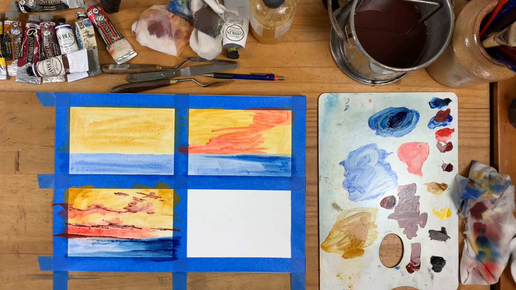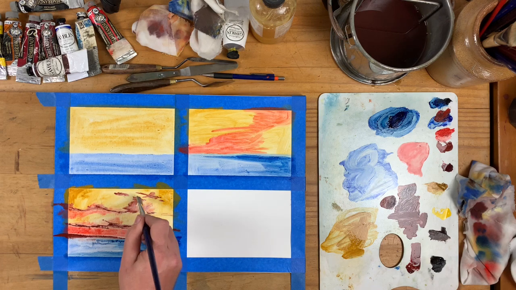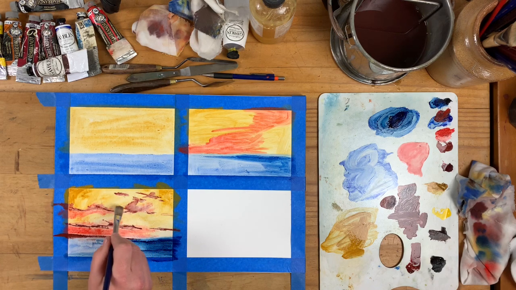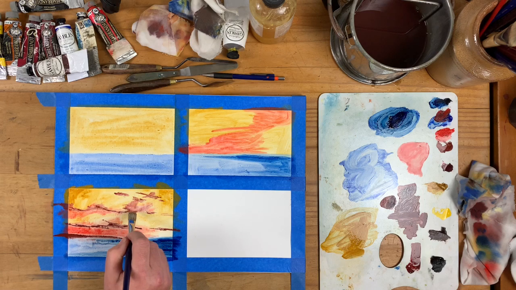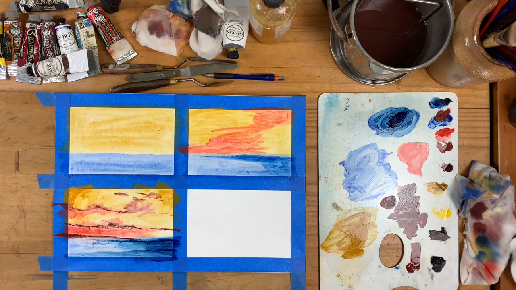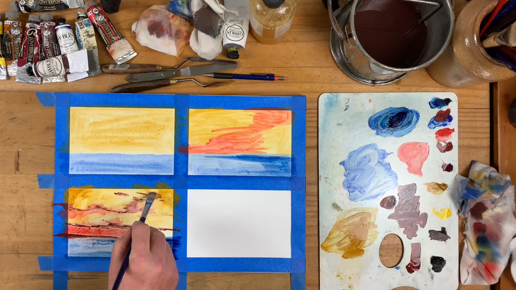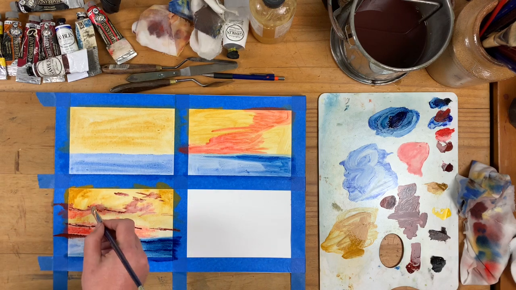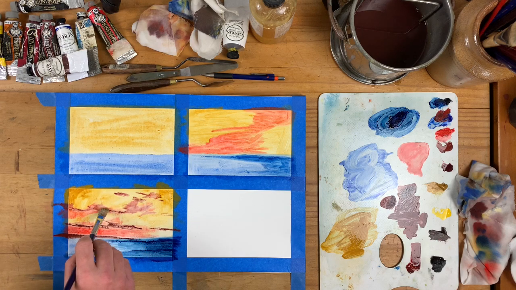So I'm more than anything just pushing around a little bit, but lifting with the brush some of those marks that maybe look a little heavy, and softening some of those edges out.